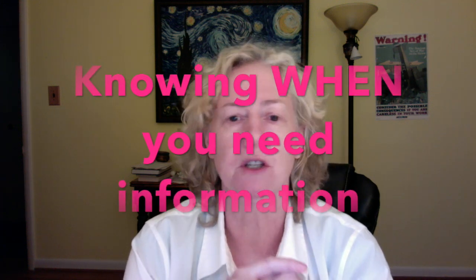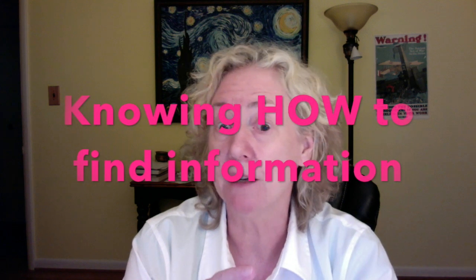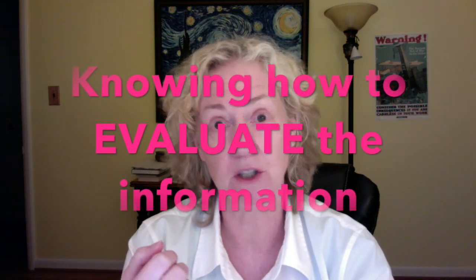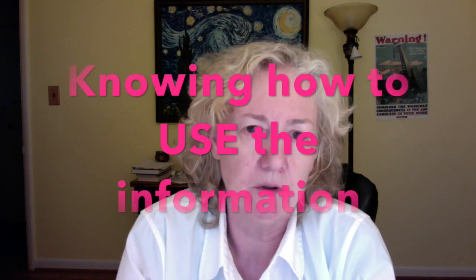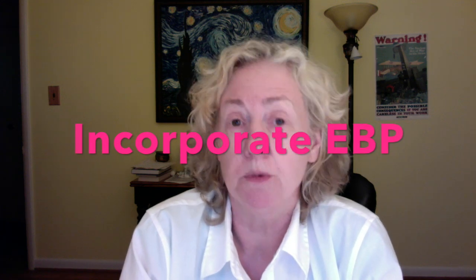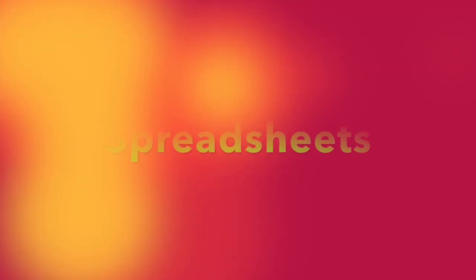And then information literacy. This is a really important concept for us. Information literacy is about several things. It's knowing when you need information, knowing how to find that information, how to properly evaluate that information, because we can't just say, oh yeah, information, it's good. We can't just do that. We have to evaluate it, and then we have to know how to use it. For nurses, it's really important because that's how we incorporate evidence-based practice.